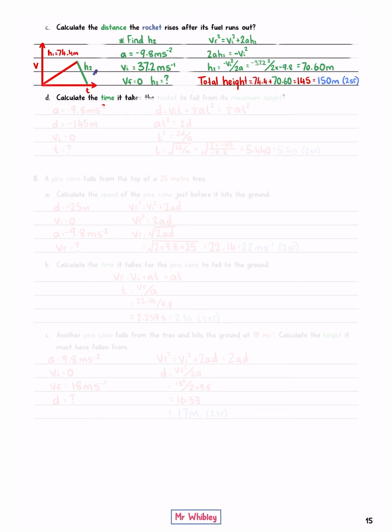Calculate the time it takes the rocket to fall from its maximum height. As it falls, it accelerates due to gravity at negative 9.8 meters per second squared. It's going to travel downwards 145 meters. And note that I'm using negatives because both of these quantities are downward. Its initial velocity is 0, and we're interested in the time.